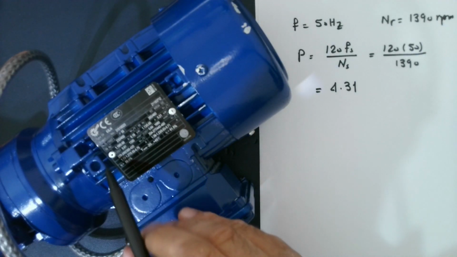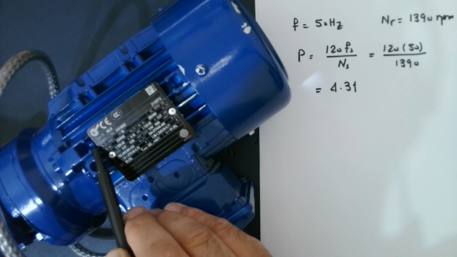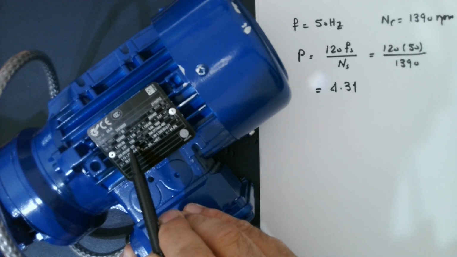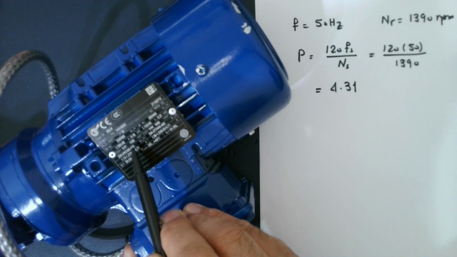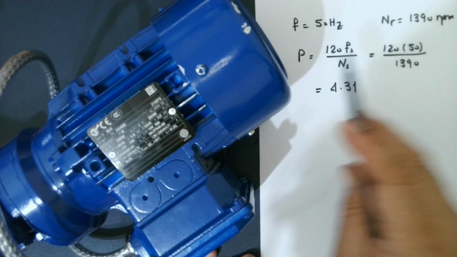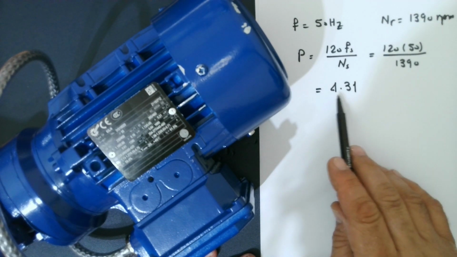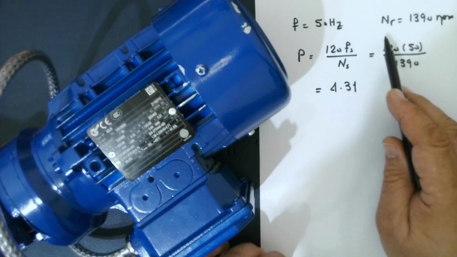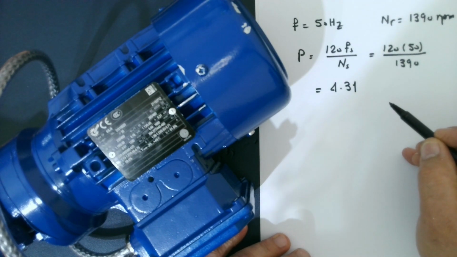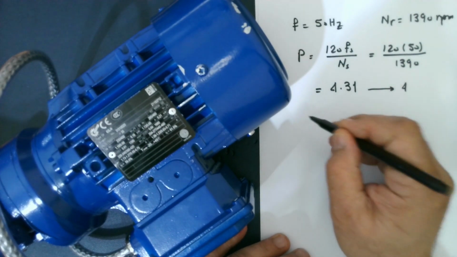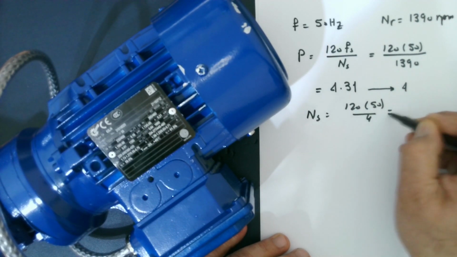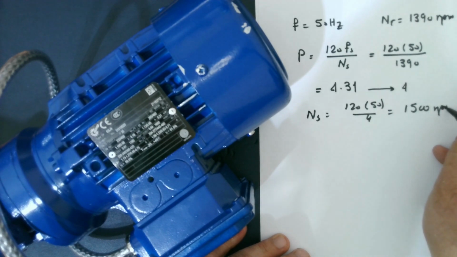Let us apply the same concept for the other machine we have. So this machine is a 3-phase motor. For 50 hertz supply, we have the rated speed, for the rated voltage and frequency, 1390 RPM. So for the frequency 50 hertz and the speed 1390 RPM, the number of poles will be 4.31 if we assume that the rotor speed is the same as the synchronous speed. We need the number of poles to be an even integer, so we are going to choose 4. At that time, Ns equals 120 multiplied by 50 over 4, which gives you 1500 RPM.